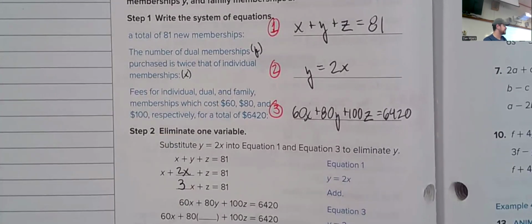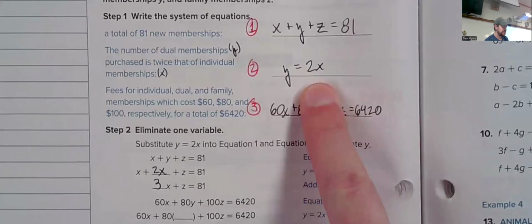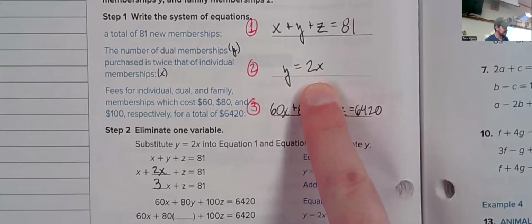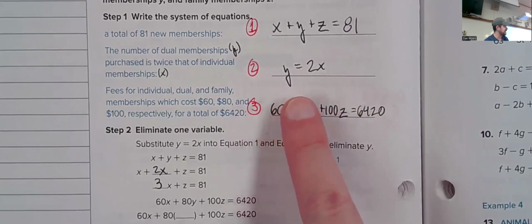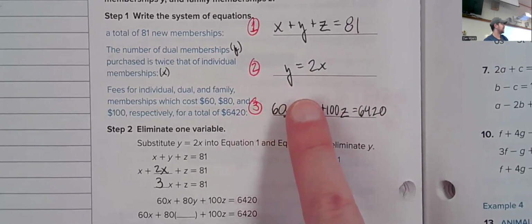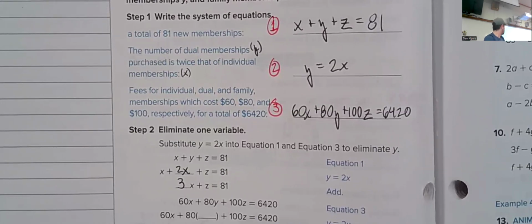That's 3x plus z equals 81. We've eliminated y from the first equation without really having to do much, because we just substituted instead of matching things up. You could, I wouldn't necessarily recommend it though, because if you were to write this one like the other equations, you'd have to write something along the lines of negative 2x plus y plus 0z equals 0 in order to get them to match up on top of each other. Does that make sense? Yeah.